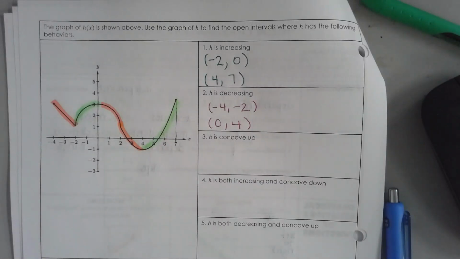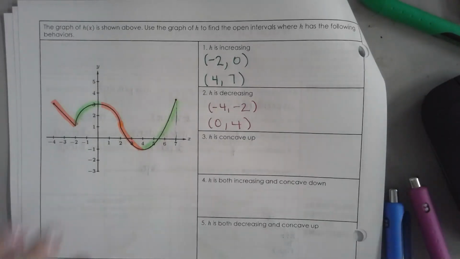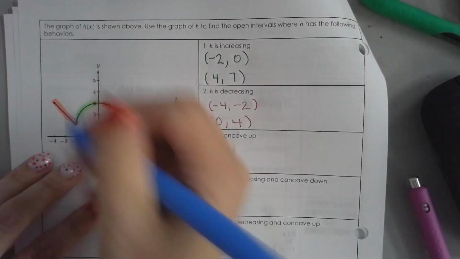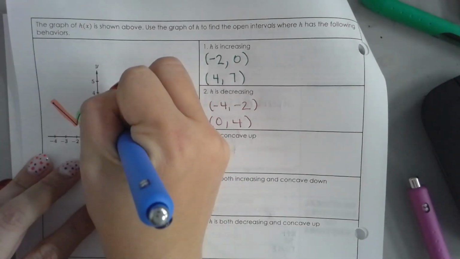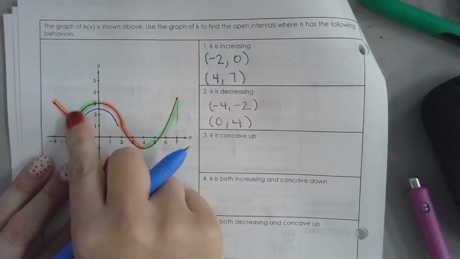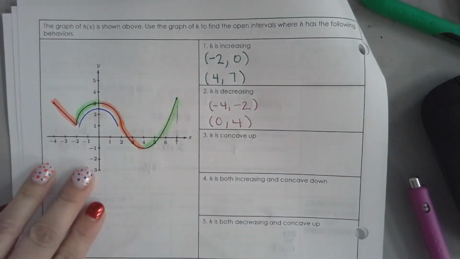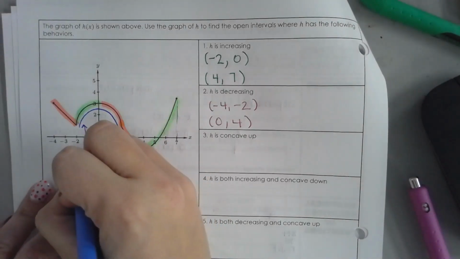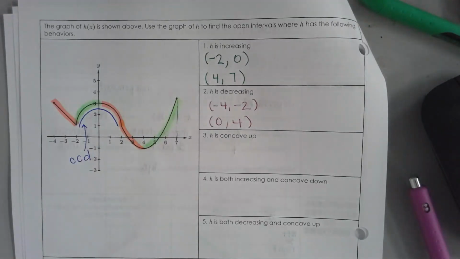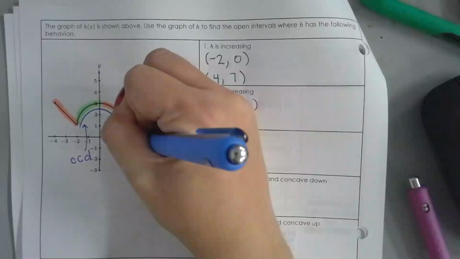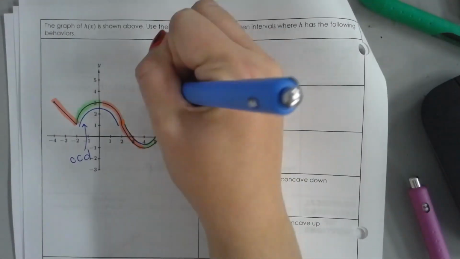Now the next one is asking about concave up and concave down. So let's see how I can do this. Right here, this section right here, what would you say about that one? That section is concave down. I'm going to put CCD. But if you think you're not going to know what CCD means tomorrow, write concave down. And then this would be the concave up.